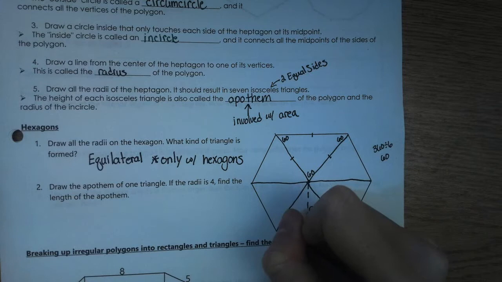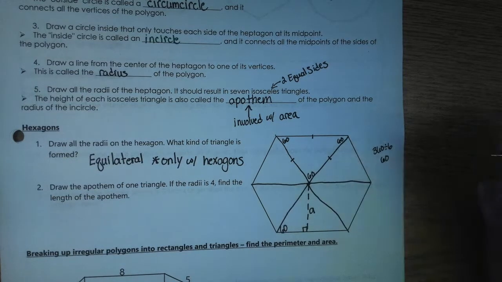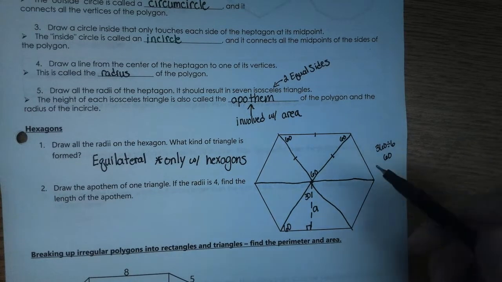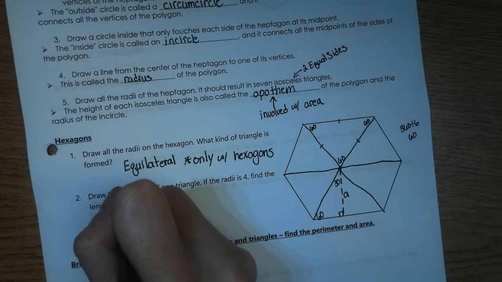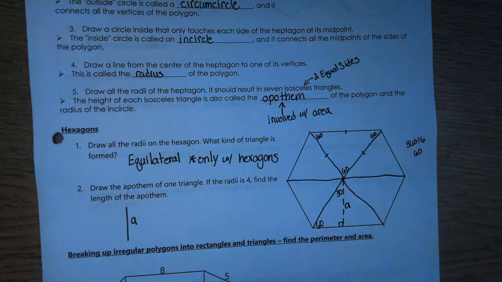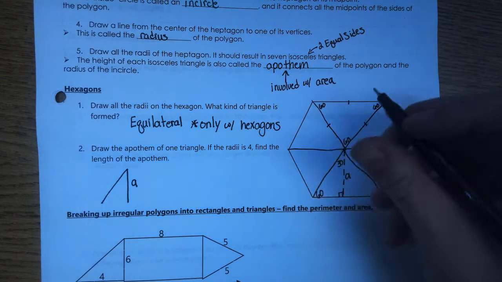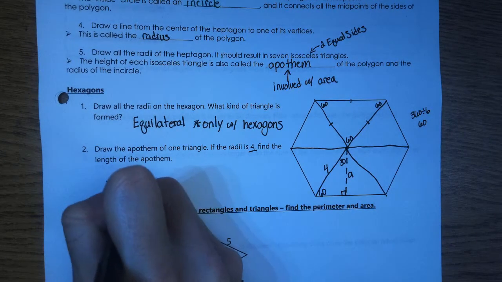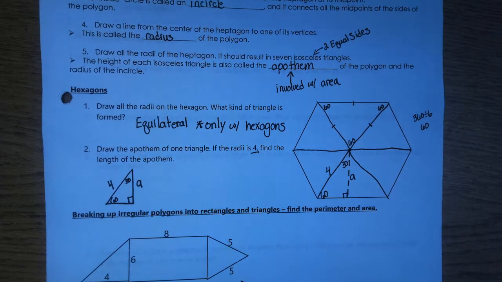I already know that these base angles are 60. And I know that this top angle was 60, but I divided it in half when I did my apothem, so that's going to be a 30-degree angle now. I now have a 30, 60, 90 triangle. So I'm going to redraw that over here. That's my A. This is the radius, which was 4. I'm going to label that 4. And this is a 60-degree angle and a 30-degree angle.